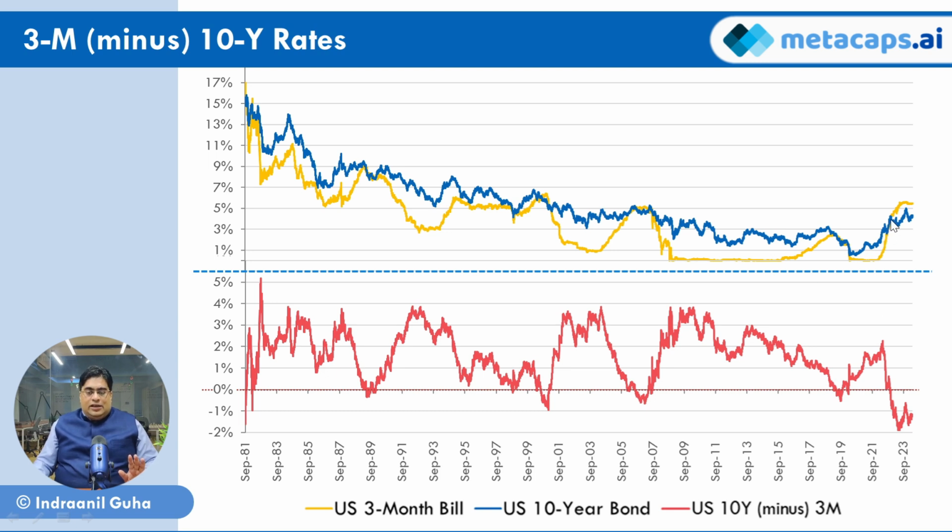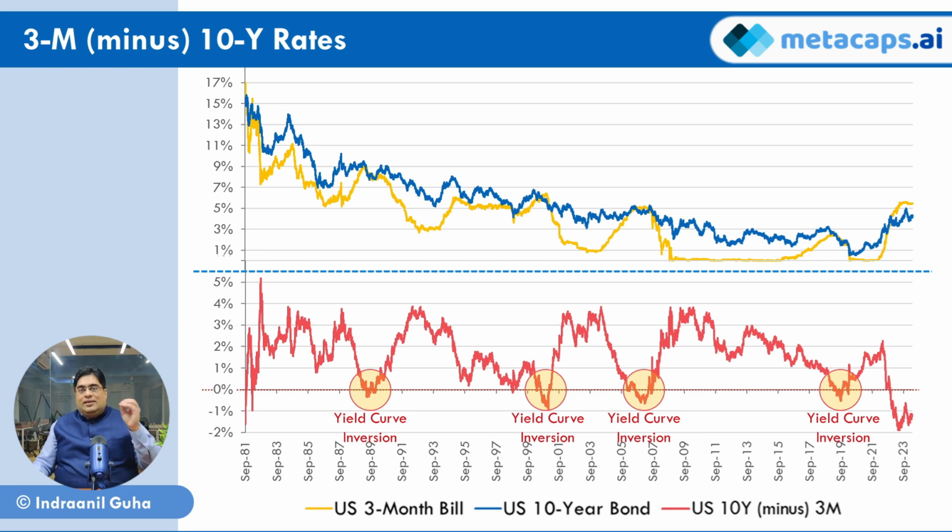And this inversion can be very clearly seen in the red chart by way of the red line going below zero, going into negative territory. So basically, whenever 10-year bond yields minus 3-month bond yields becomes negative, that means the yield curve has inverted. And I'm going to highlight the 4 occasions in the last 40 years when this happened. This is when we got inversion in the yield curve.